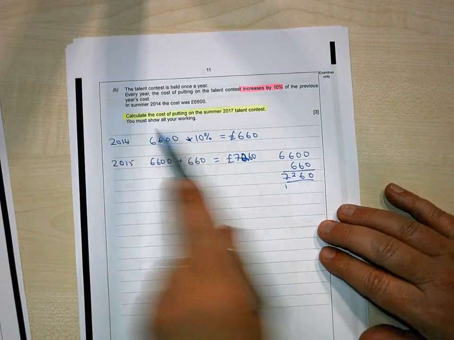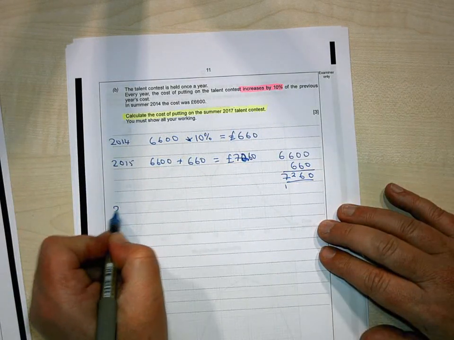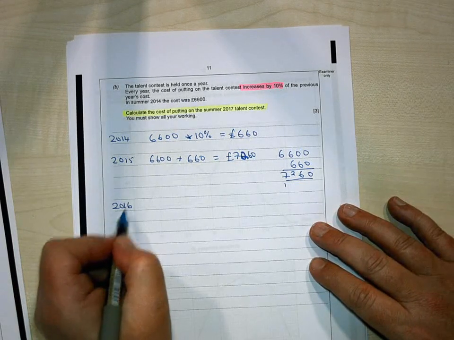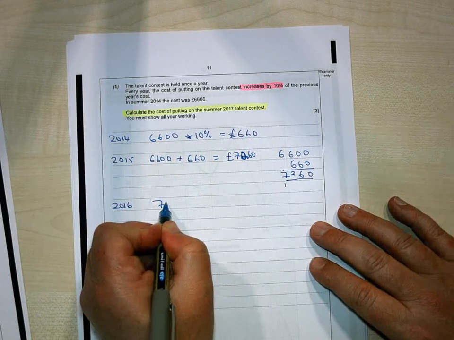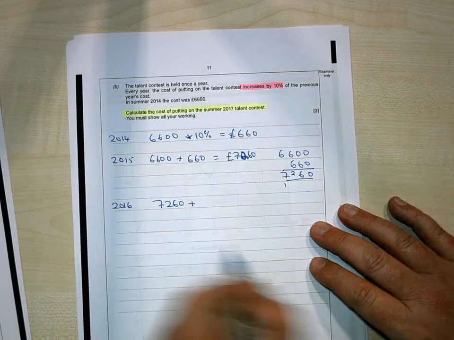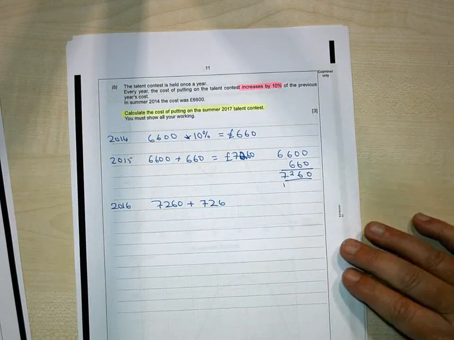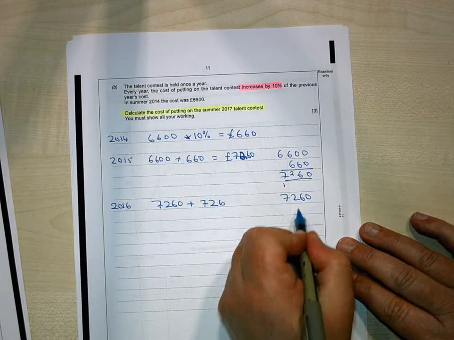So that's how much it's going to cost in 2015. Does that answer the question? No, I want 2017. So I've got to go another year. In 2016, it's going to be 7,260 plus 10% of that, we divide by 10, will be £726.